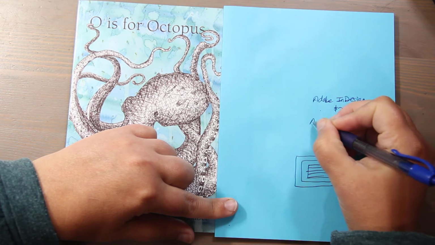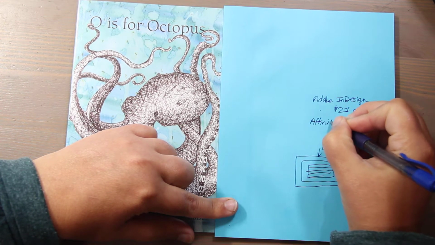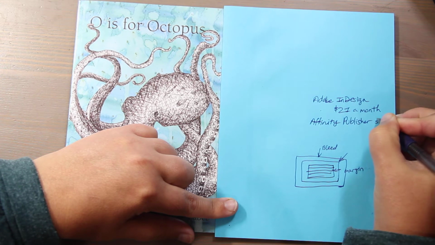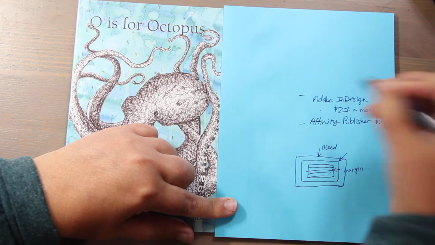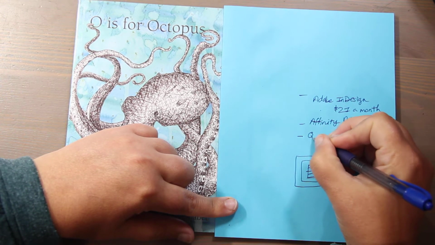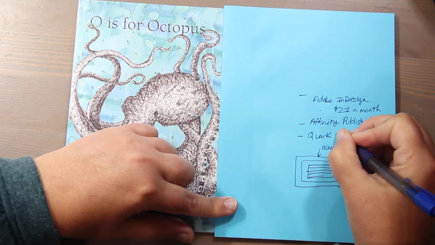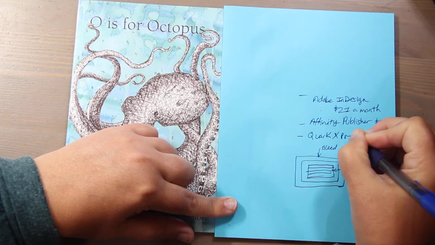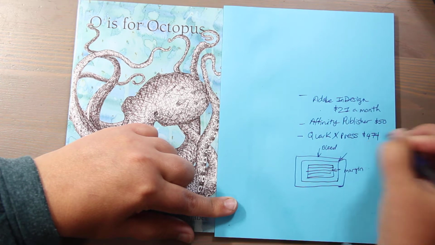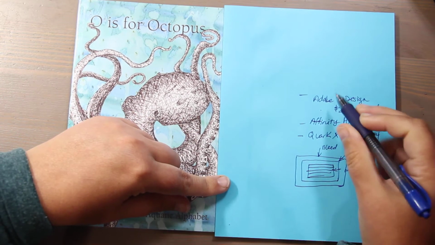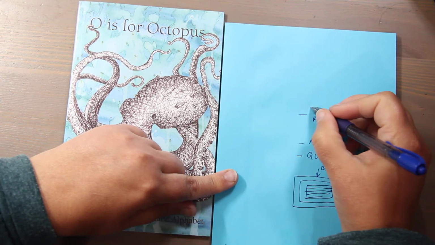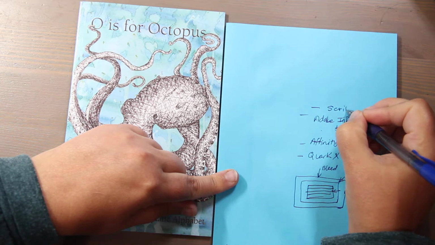There's Affinity Publisher. This is a one-time fee. One is $50. There's Cork Express, and I believe you get other programs with that one as well. I should hope so. It's $474. Or there is an open source free program instead called Scribus.